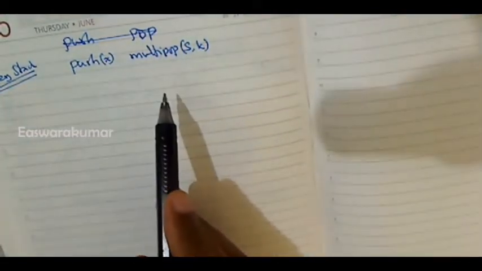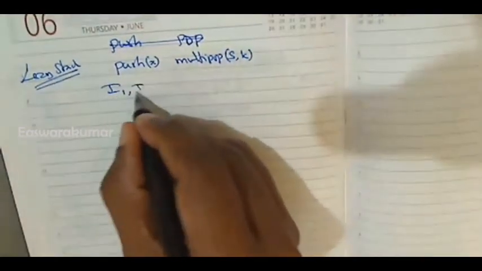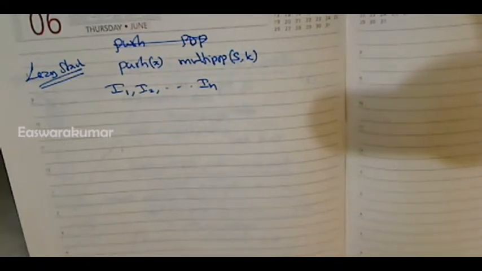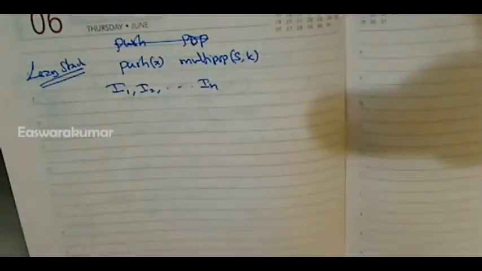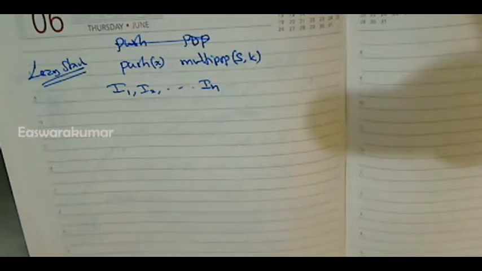So lazy stack means it is being lazy while doing the copy. Now these two instructions are available, and we want to execute them. We have an application in which we want to execute n instructions, I1, I2, up to In. We do not know what these instructions are, but we are very sure each will be a push instruction or a multi-pop, because only these two instructions are available. Some may be push, some multi-pop, or all may be push, or all may be multi-pop. We do not know.